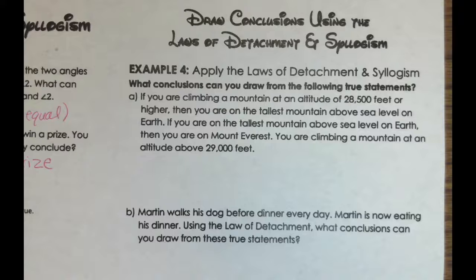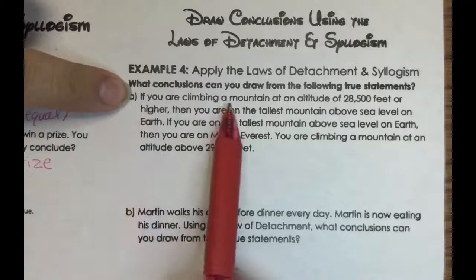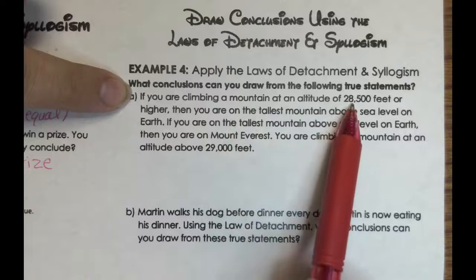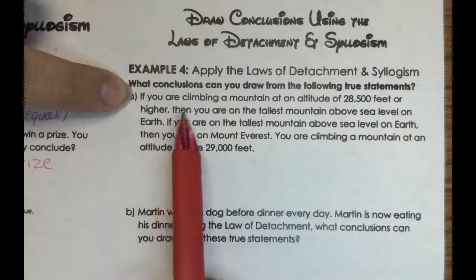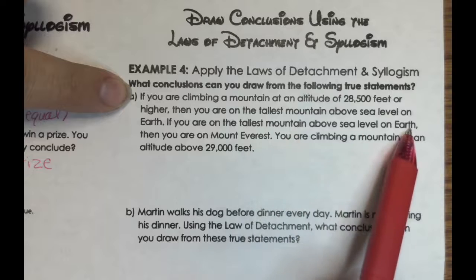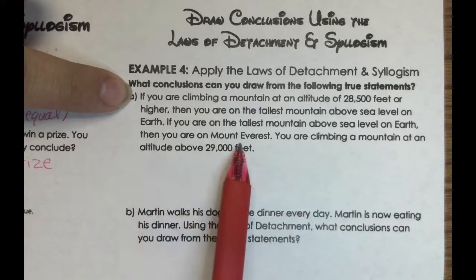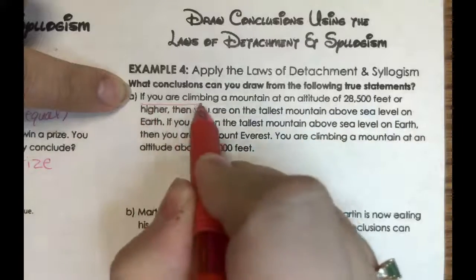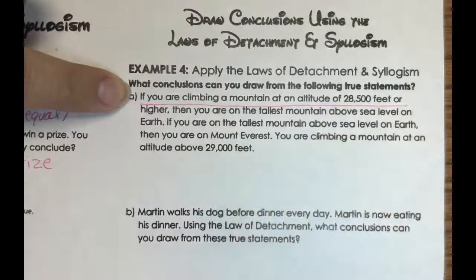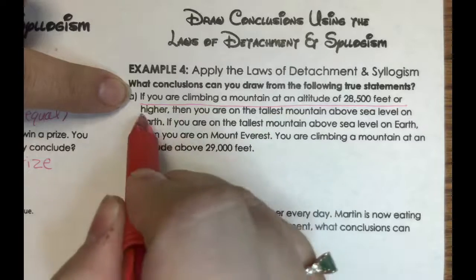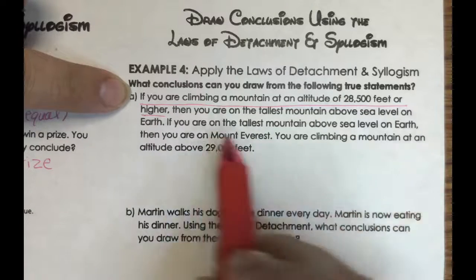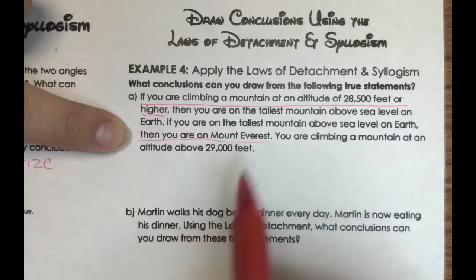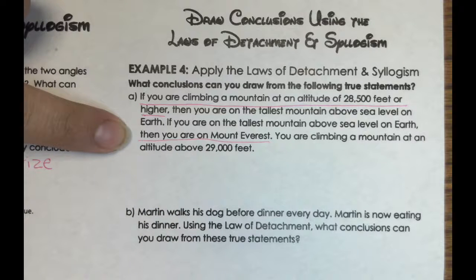So the first thing I want to do is use the law of syllogism and write a new statement. So it says, if you are climbing a mountain at an altitude of 28,500 feet or higher, then you're on the tallest mountain above sea level on Earth. If you're on the tallest mountain above sea level on Earth, so that's the part that's repeated, then you are on Mount Everest. So we're going to look at this first part. If you are climbing a mountain at an altitude of 28,500 feet or higher, okay, and then we come down to the next part, then you are on Mount Everest. So that is using your law of syllogism. So that's our statement, what I underlined.